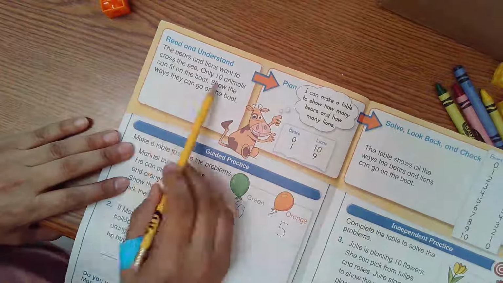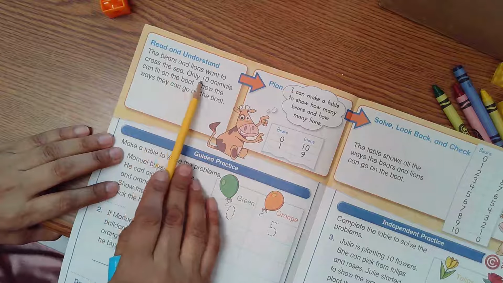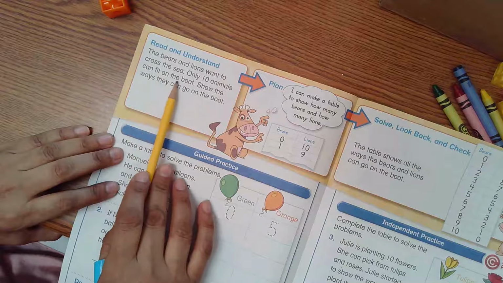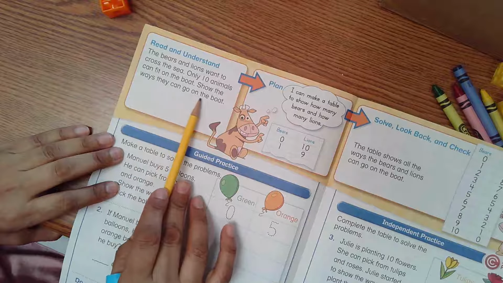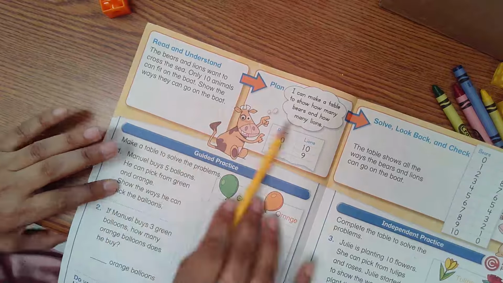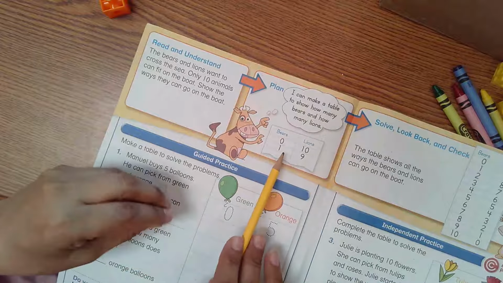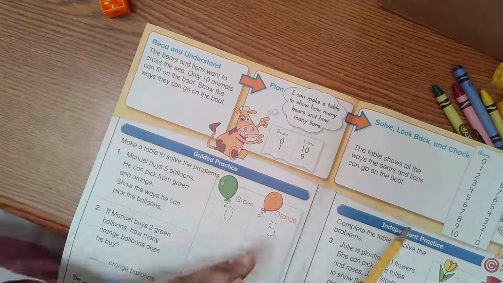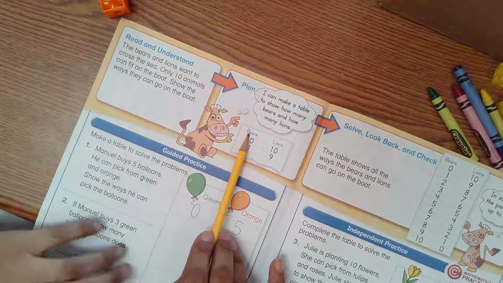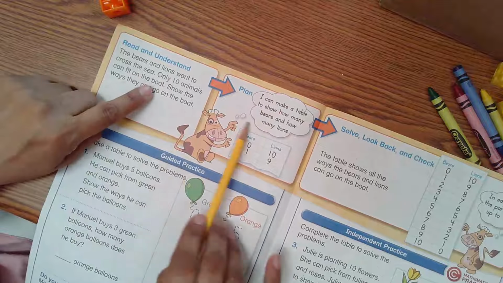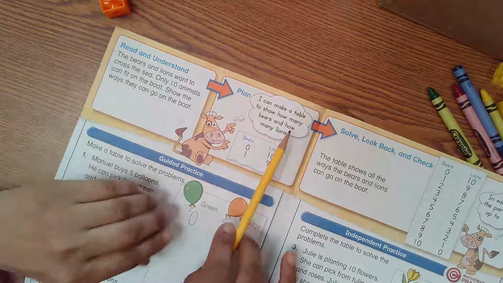Read and understand. The bears and the lions want to cross the sea. Only 10 animals can fit on the boat. Show the ways they can go on the boat. So we need to show how many ways we can do it so we can help the animals to move. But keep in mind, the boat can only take 10, so we need to know that.